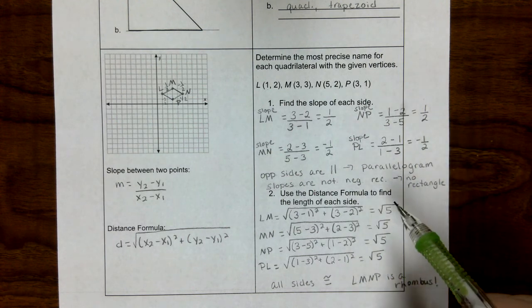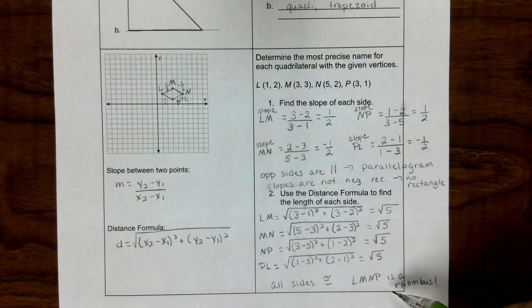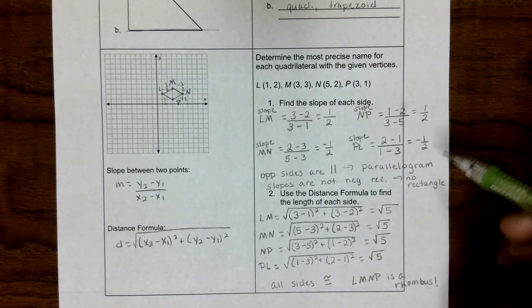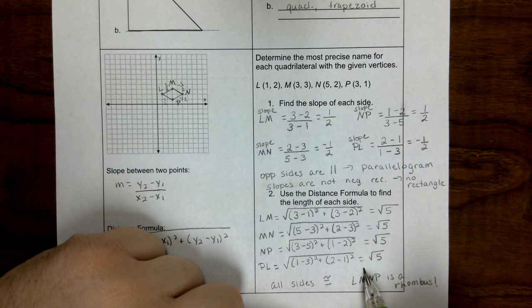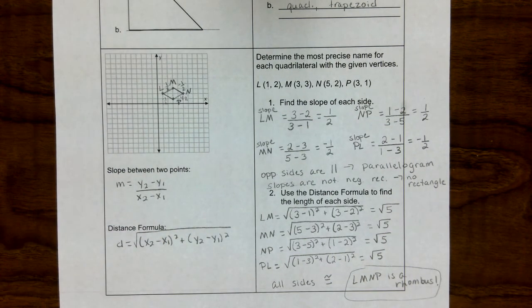Then I had to double check if all the sides were the same length, because if they were, I could say it's a rhombus. And if it wasn't, I could just stop and go back up and say, hey, my answer is a parallelogram. Okay? But we want to be as specific as possible, so the most specific answer is a rhombus. Okay, I'll flip over.